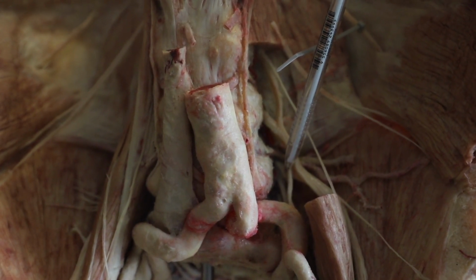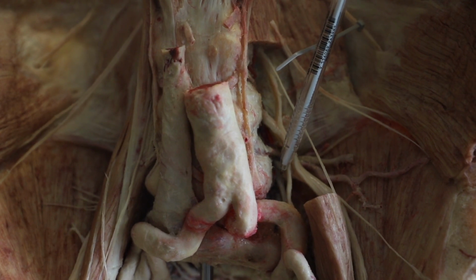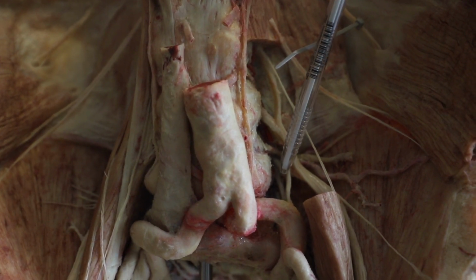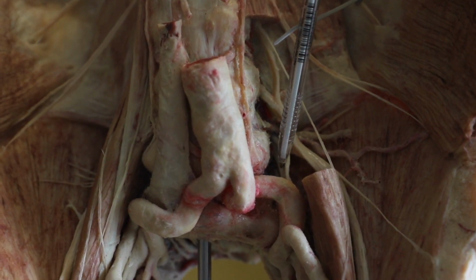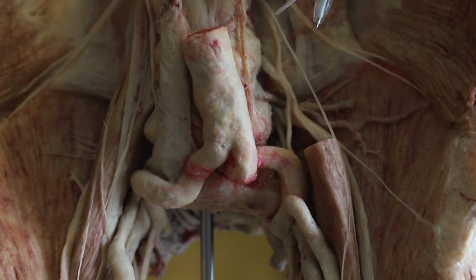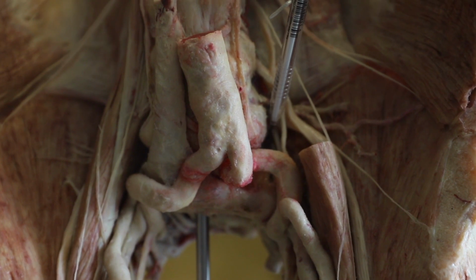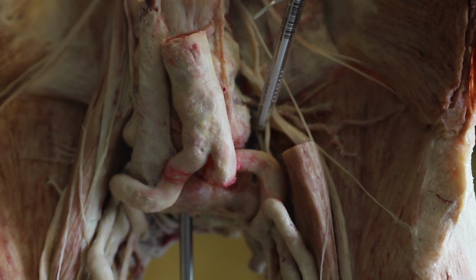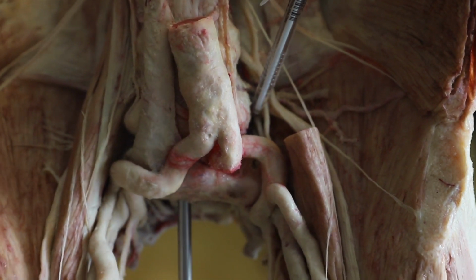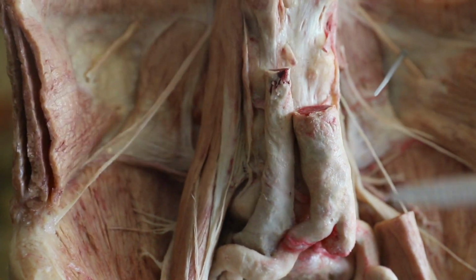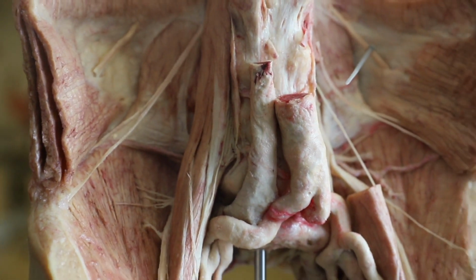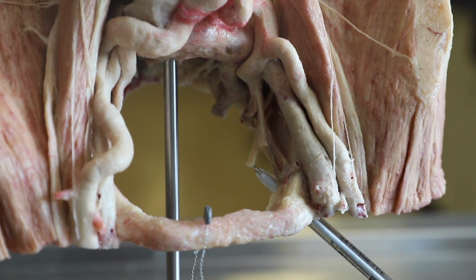It comes from L4 and also L5, and descends downwards to participate in the formation of the sacral plexus. That's why it's called lumbosacral trunk. This is the first. Second, the obturator nerve. This one, the obturator nerve.